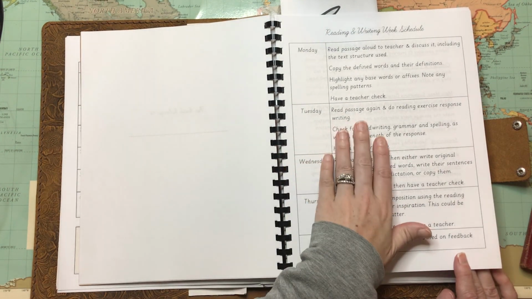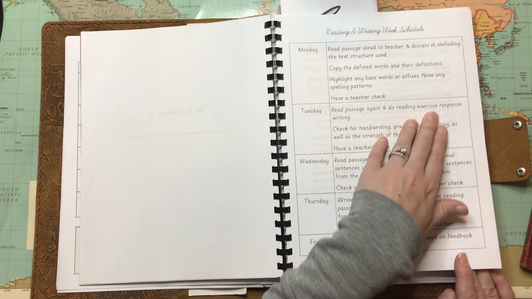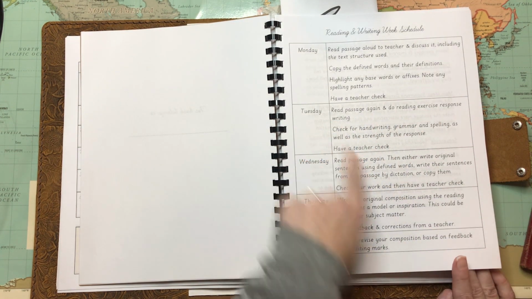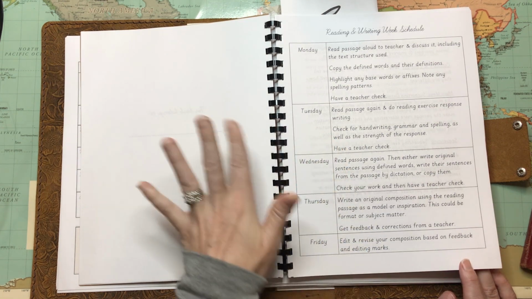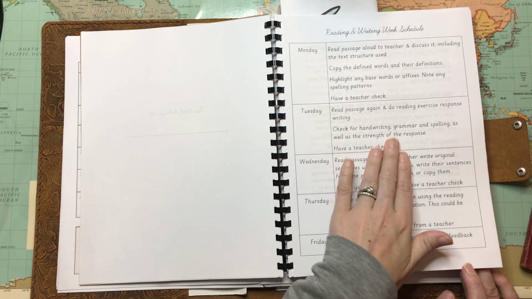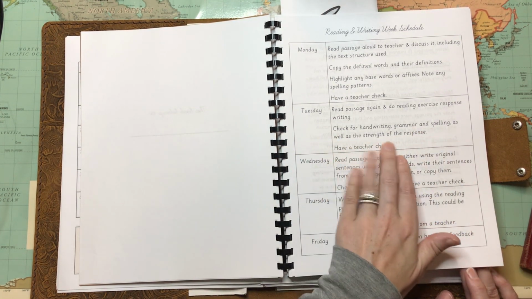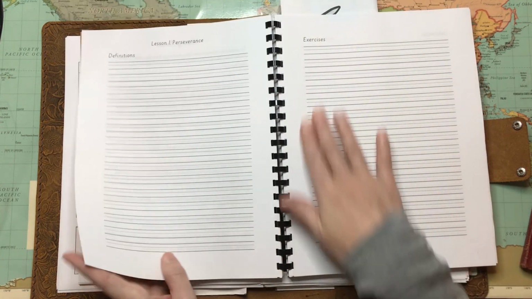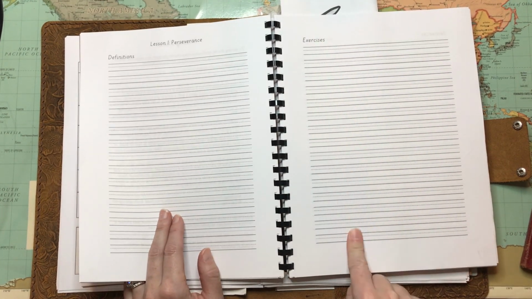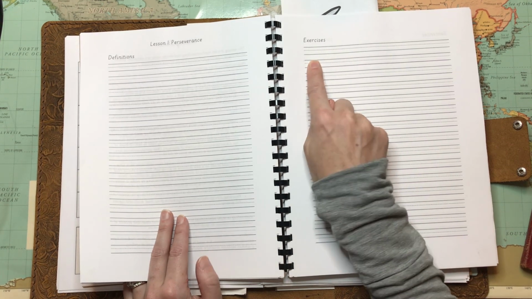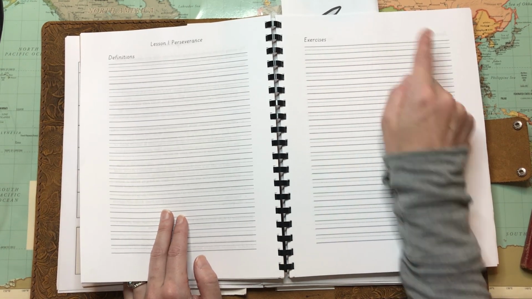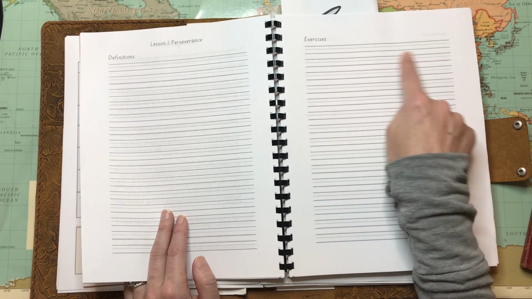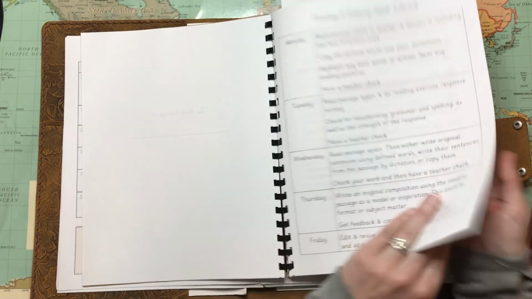Okay, Tuesday, they're going to read the passage again and do the reading exercise response writing. So you saw those, we went through some of those exercises. Check for handwriting, grammar, and spelling, as well as the strength of the response. That's pretty straightforward. This is what the exercises page is. And I did leave a lot of space here because I wanted you to be able to write notes and make corrections and things in these spaces between their writing lines.